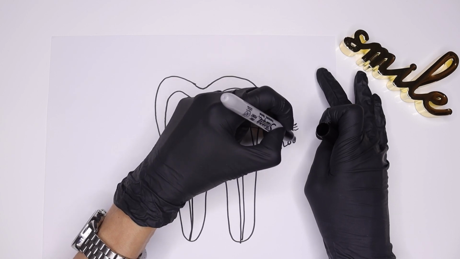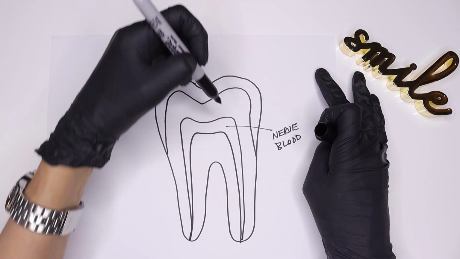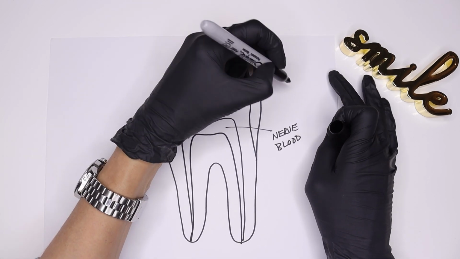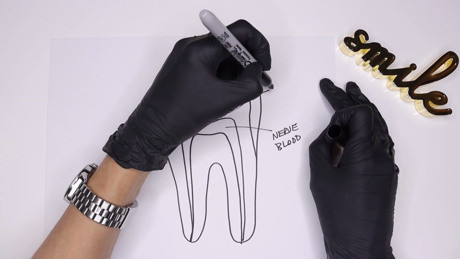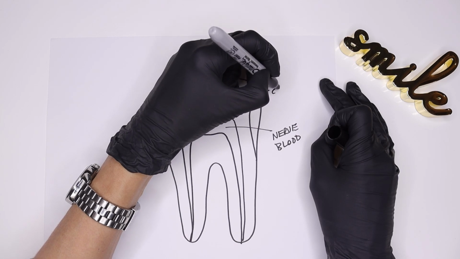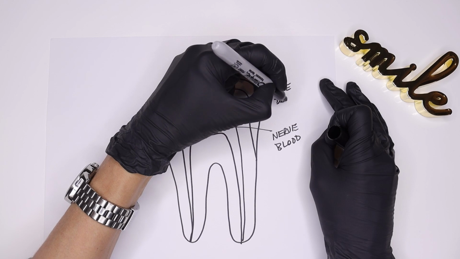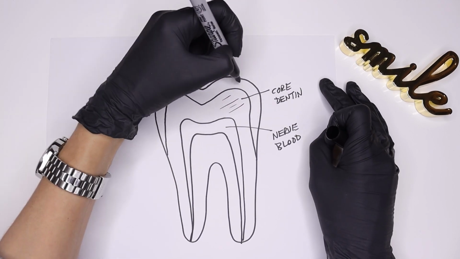And blood supply. And then we have, of course, the dentin. This is all this sort of core, like the core of an apple, like the white part of an apple. The core would be the dentin. And then the enamel, right?